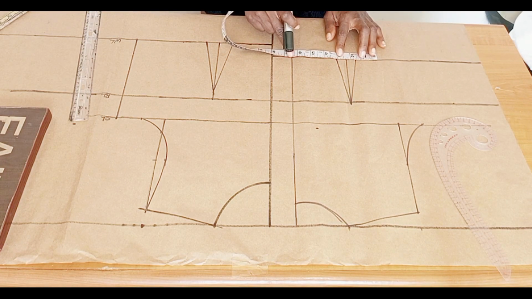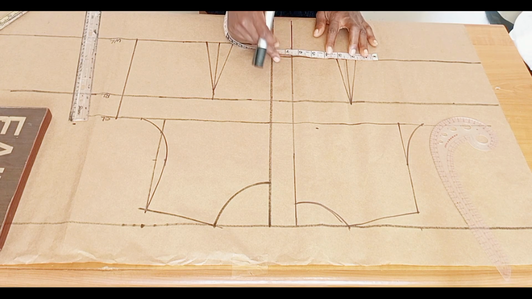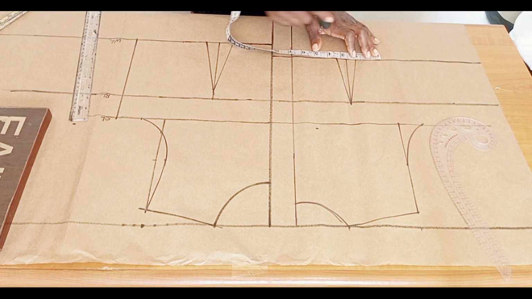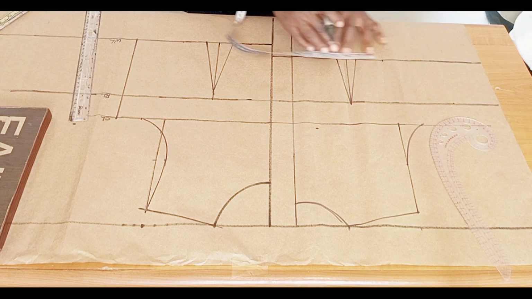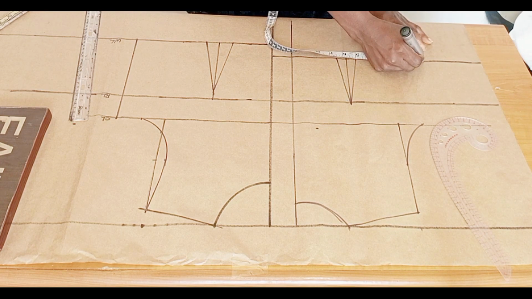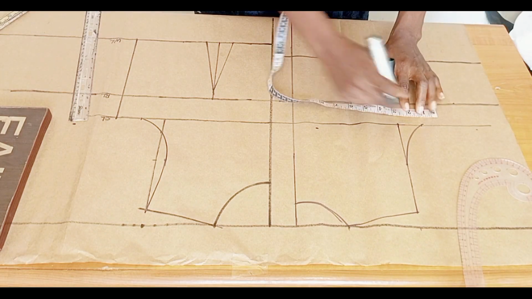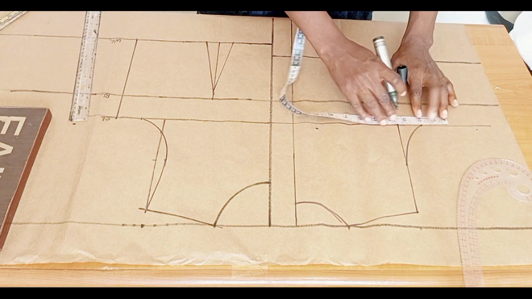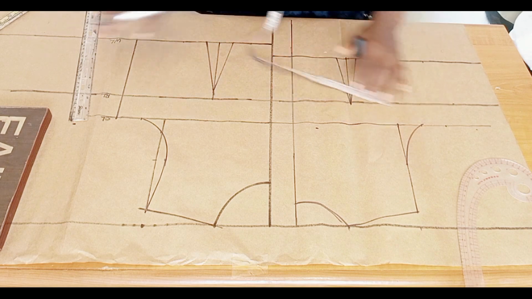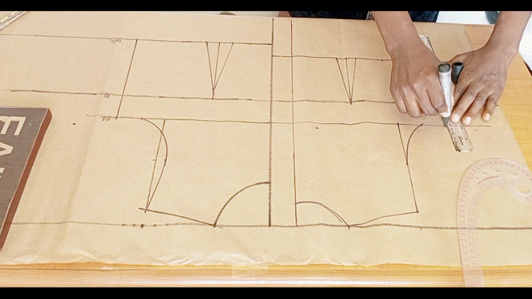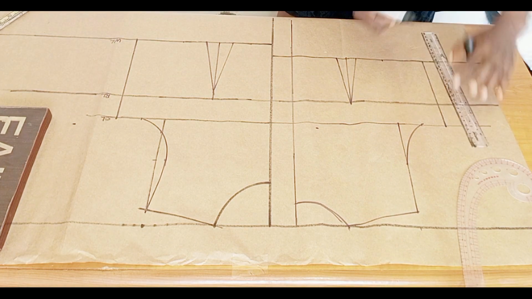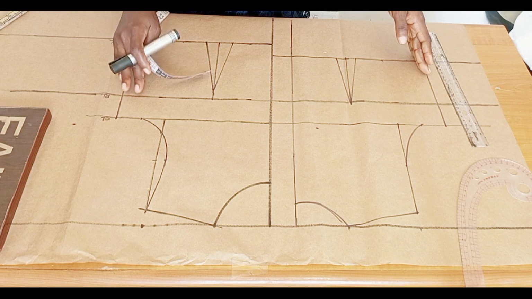Okay, so from the center back, from the zipper line, okay, not the allowance, from the zipper line, I'll mark my waist, divide by 4, and then replace my dart. Okay, replace my dart and add my sewing allowance. At the chest line, I already have my round bust measurement. I just add my 1.5 inch sewing allowance and then I connect it just like this.